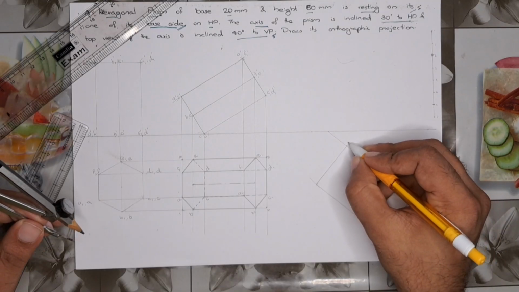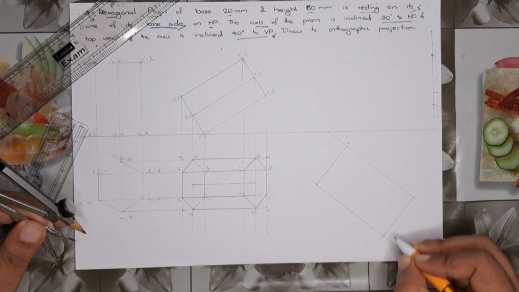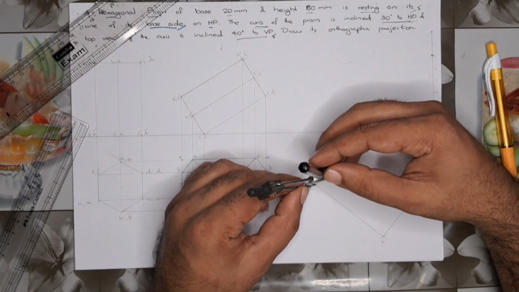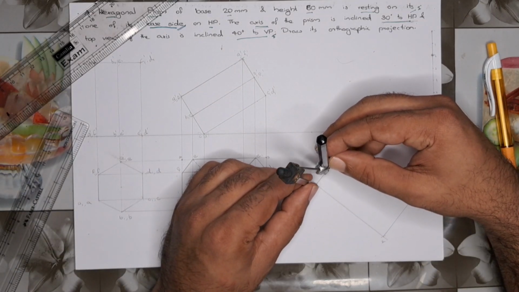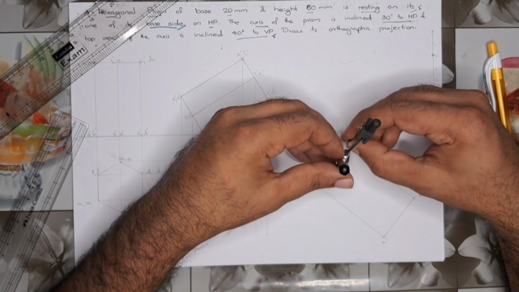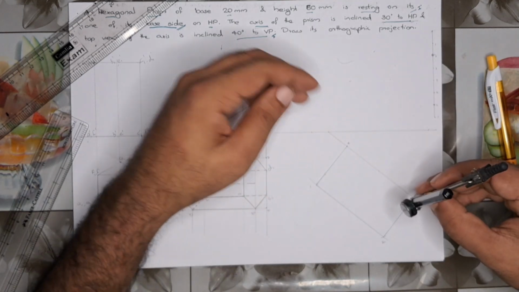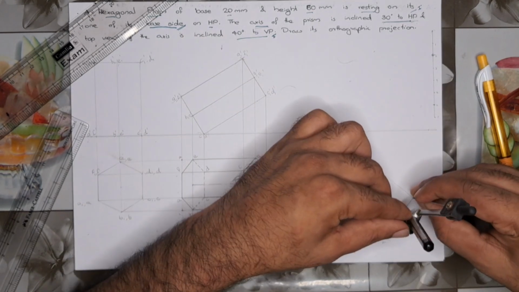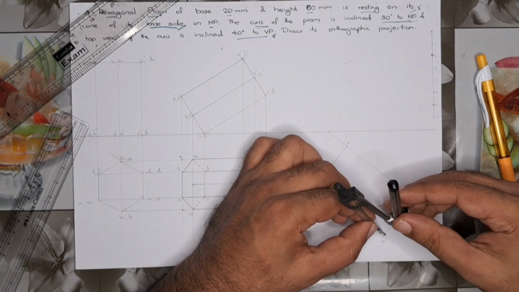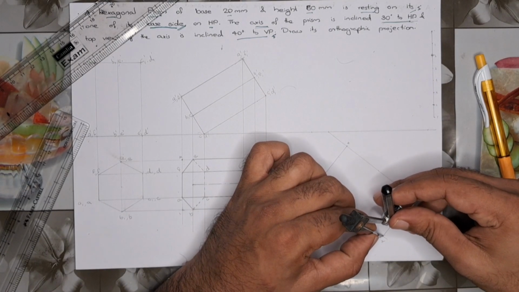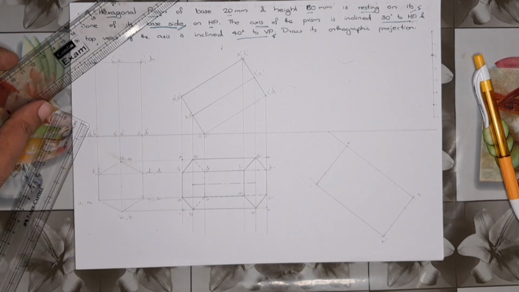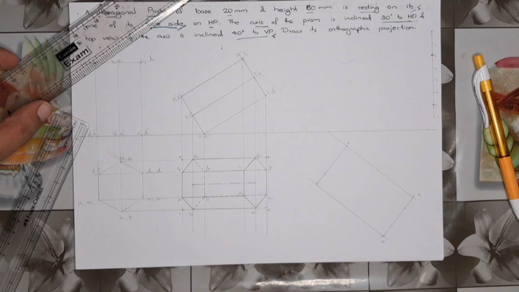This is 4, this is 1, 2, 3. So 1A line I can plot here, and the 4F line is similar. Similarly, 3D line or 3D1 line and 2C1 line. So here I plot all the horizontal lines which I needed.